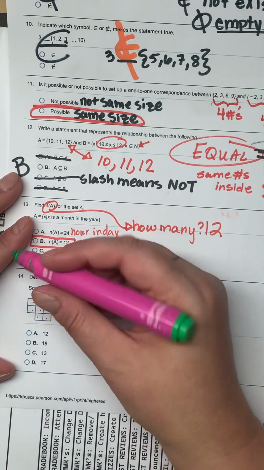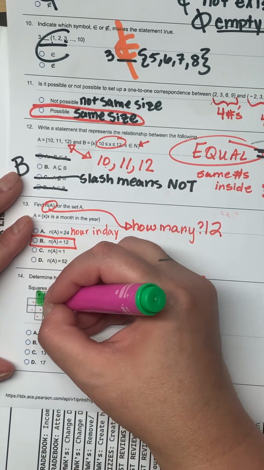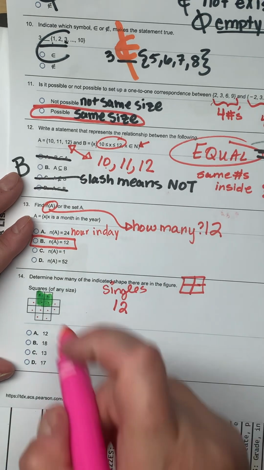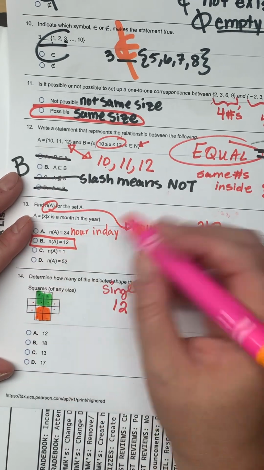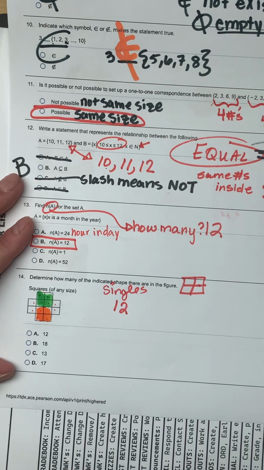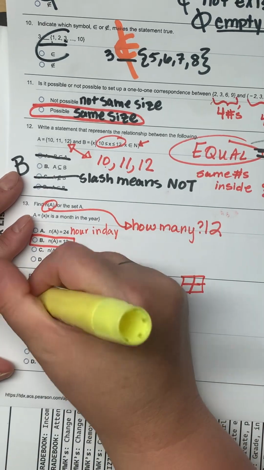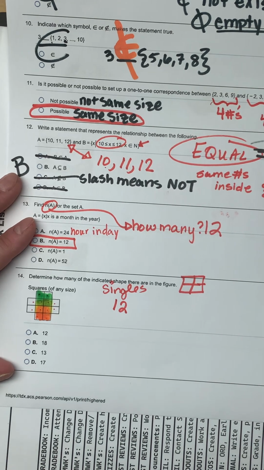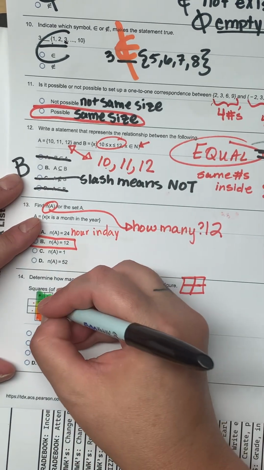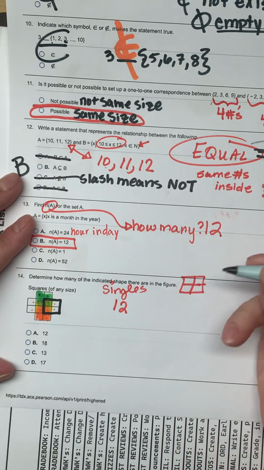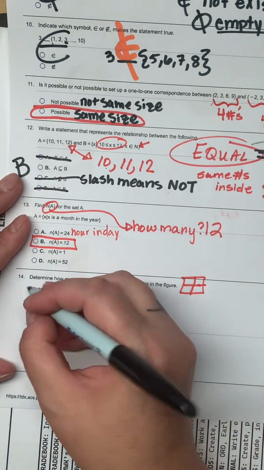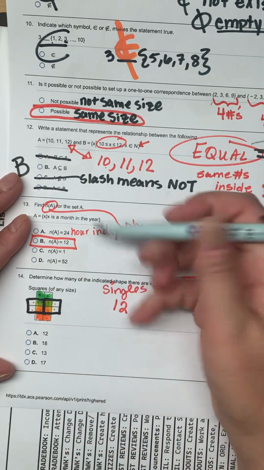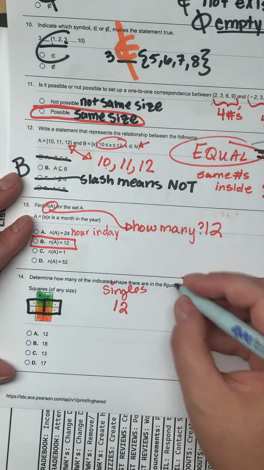Okay, well, I have this one. I have the one below it. Then I have the middle. So right there is 3. But then I could slide it over. And here's 4. And this other black one is a 5.